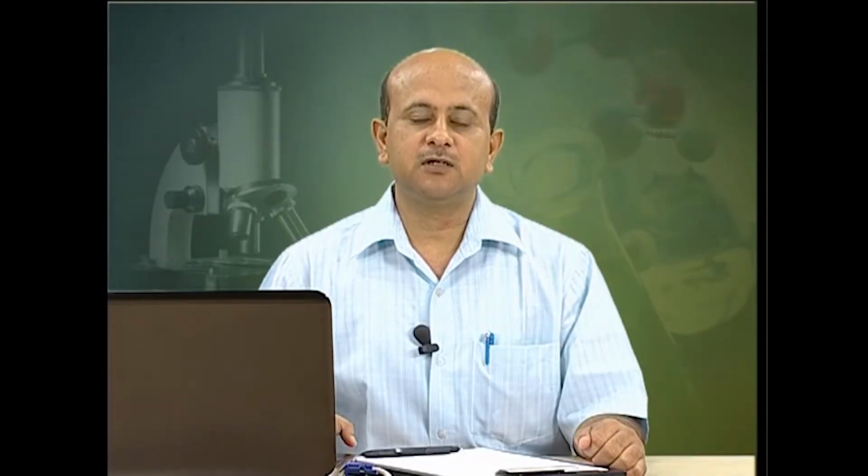Now, infrared spectroscopy, which falls under absorption spectroscopy, takes into account the transitions that happen between the vibrational levels in the ground state.